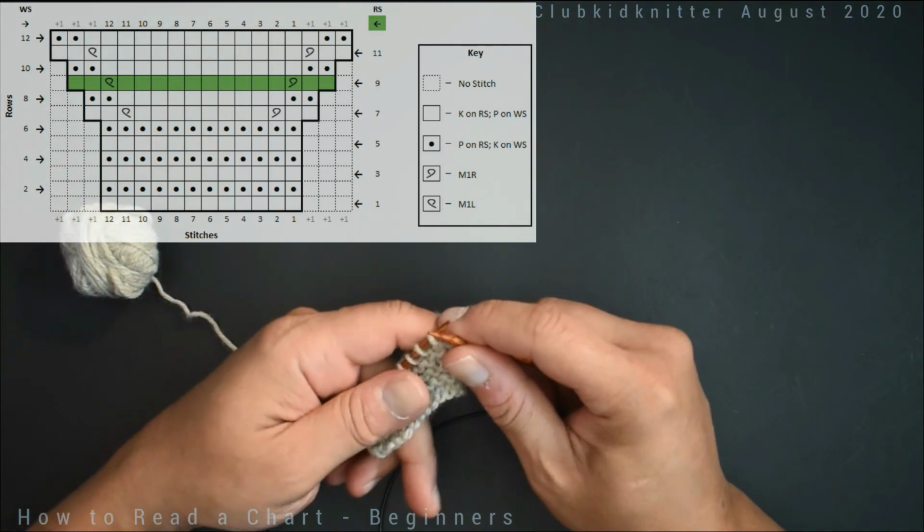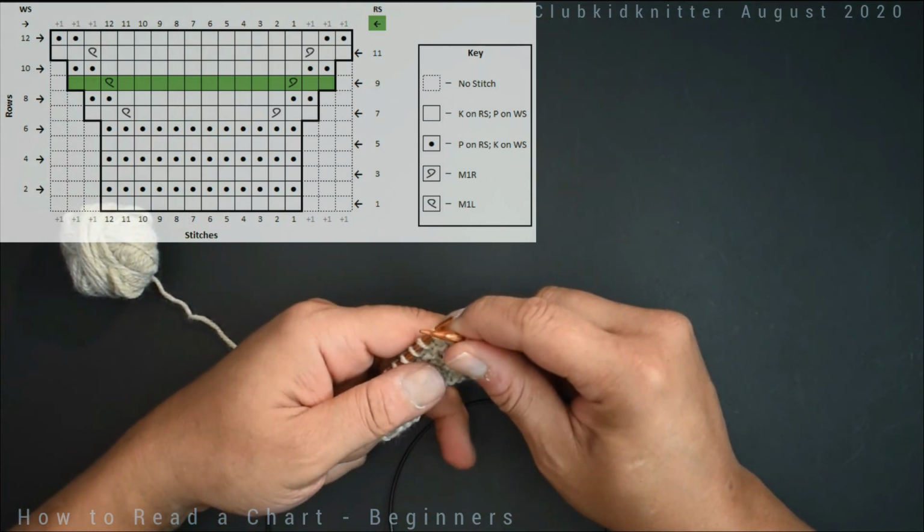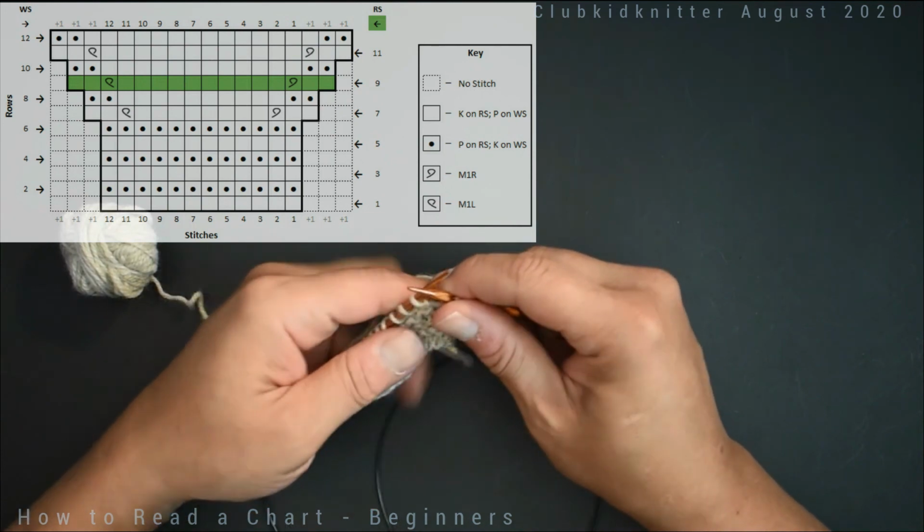Okay, the next 10 boxes are empty, which means since we're on the right side of our work, we will be knitting all 10.